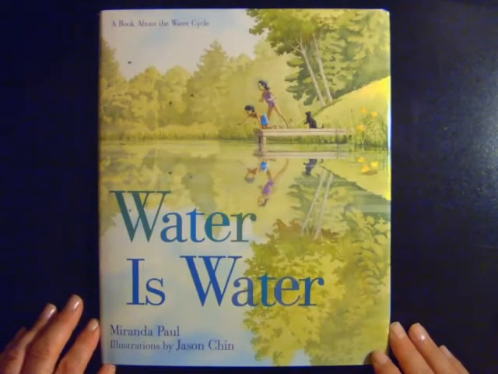Water is Water by Miranda Paul, illustrations by Jason Chin.